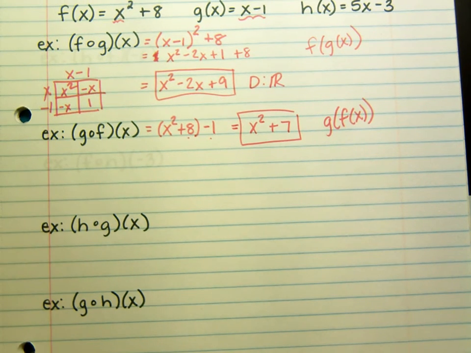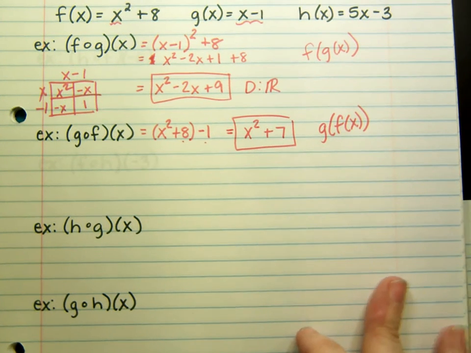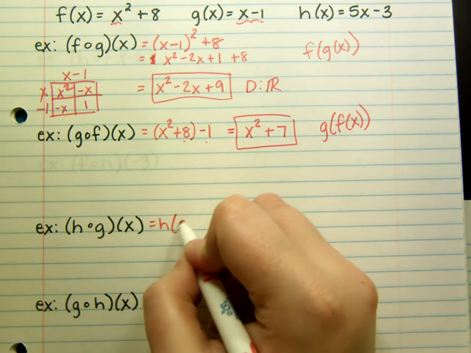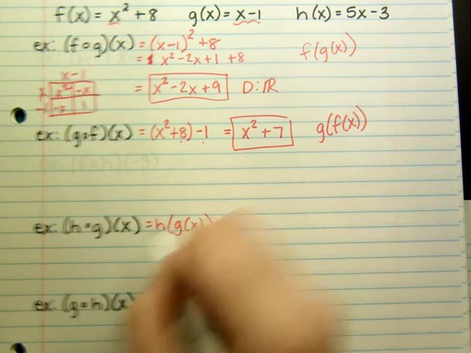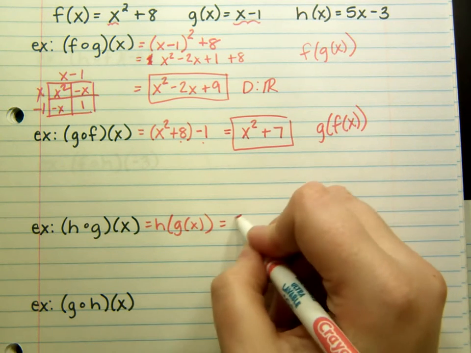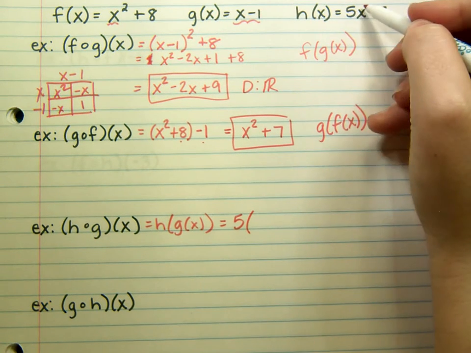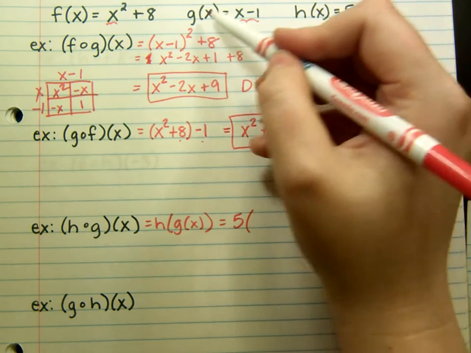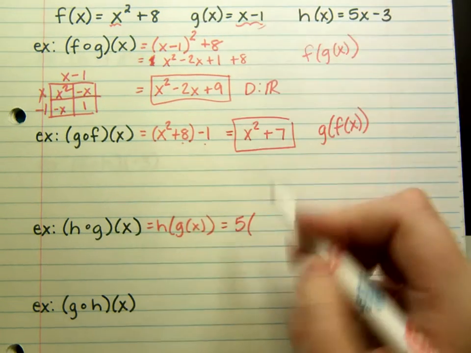Okay, we can still see that. So h of g of x means I'm going to plug g of x into h of x. So h of x is 5x minus 3. So for this x here, I'm replacing this x with g of x, x minus 1.